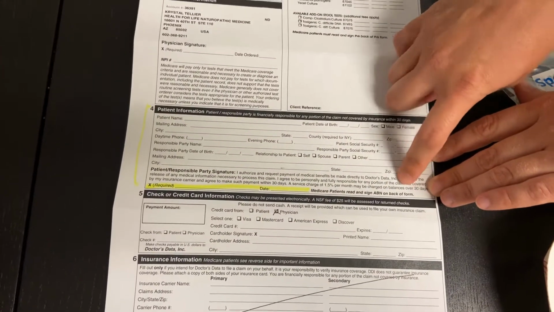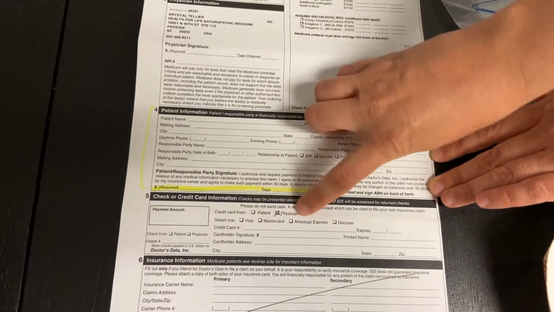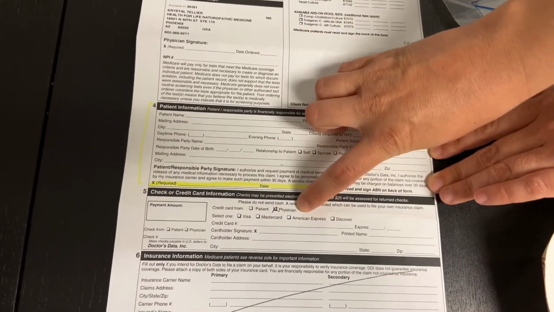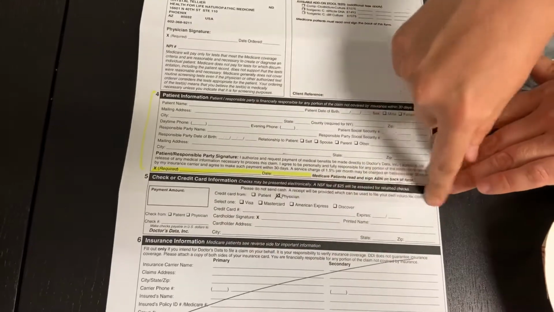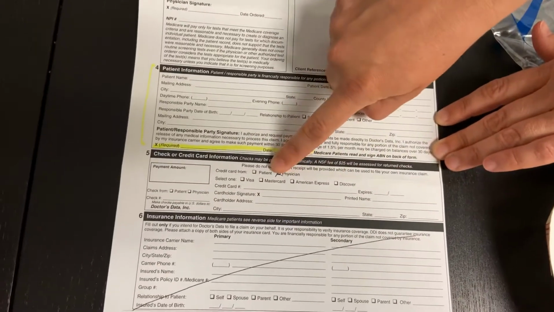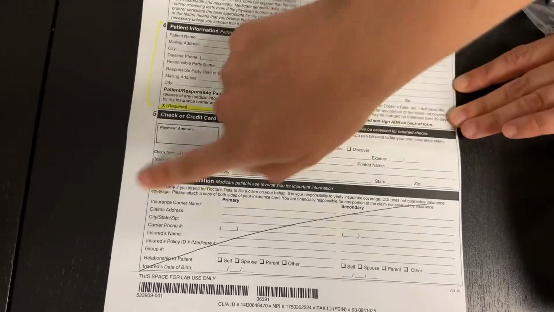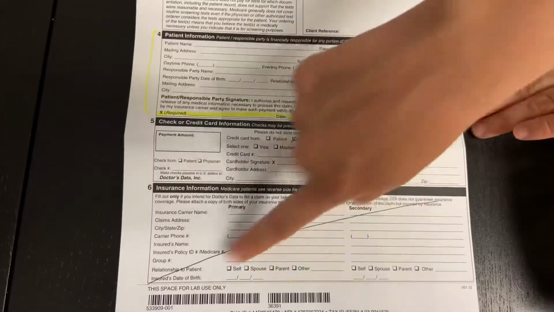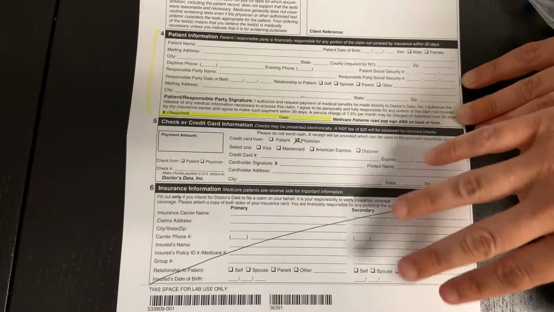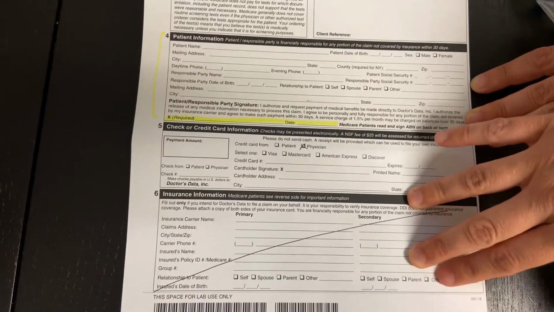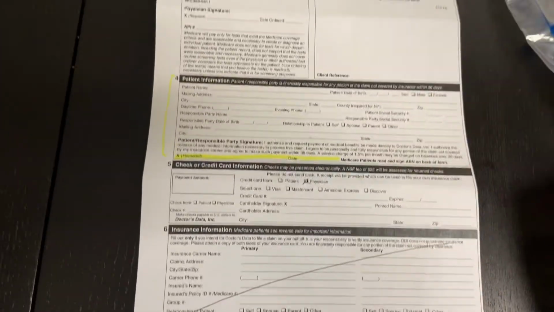Box number 5, the only thing that needs to be marked is this physician's box. You do not need to put any of your cash or credit information here in this section because you had already paid our office for that. And then box number 6 will be left blank or even just crossed out because, like we mentioned, there is no insurance that will cover this test kit here.